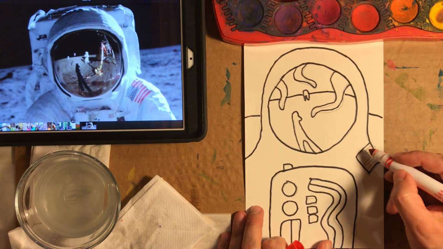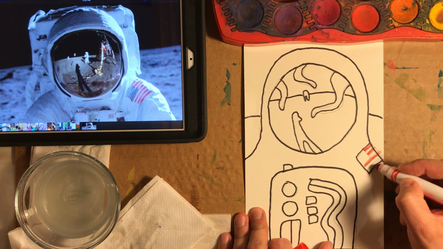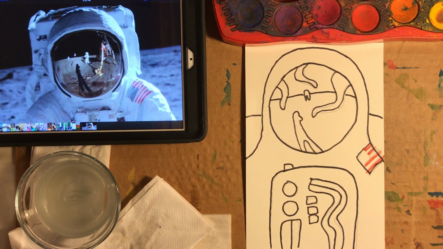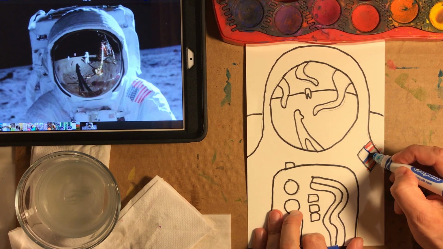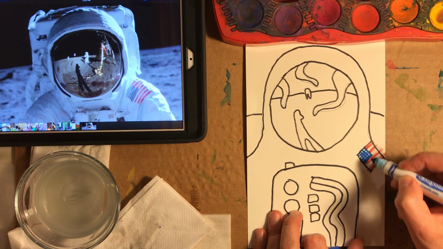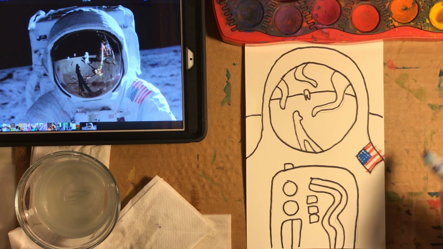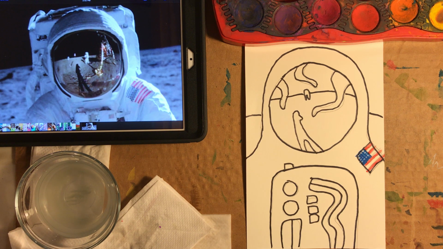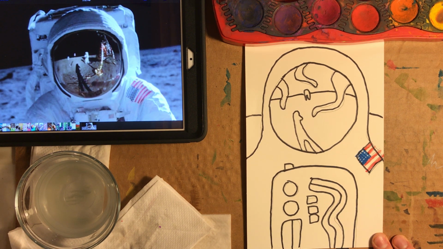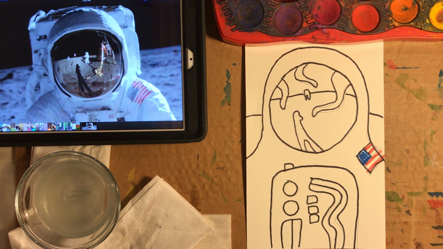I have some markers here. Look at this. Good old-fashioned markers. Great. And then the blue, right? See what I did there? I kind of did a tic-tac-toe going across, just to make it look kind of like stars. Okay, I got the flag there. You know, I could leave it like this. Looks pretty good, but I'm going to do one last thing.